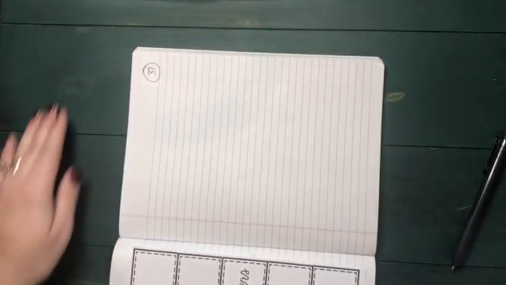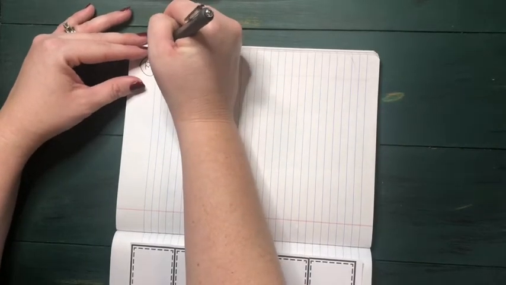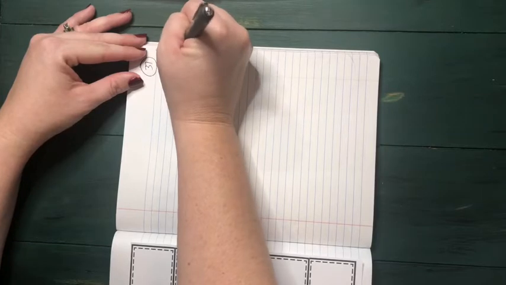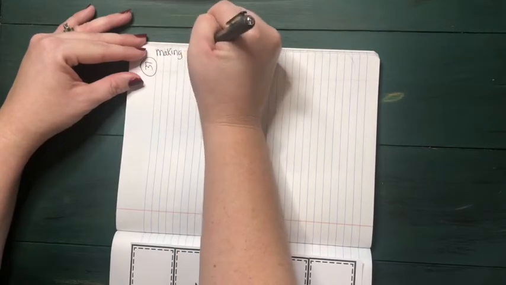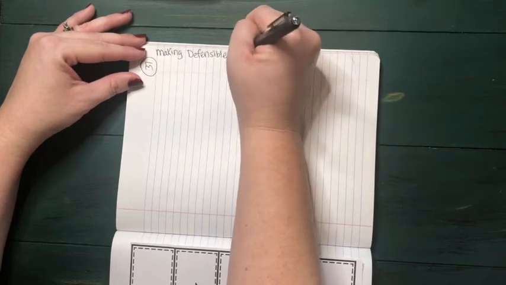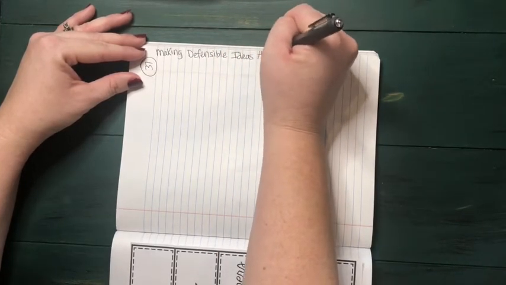So in your notebook, we're going to go ahead and create a chart. At the top, we're going to very carefully write today's title: making defensible ideas about characters.